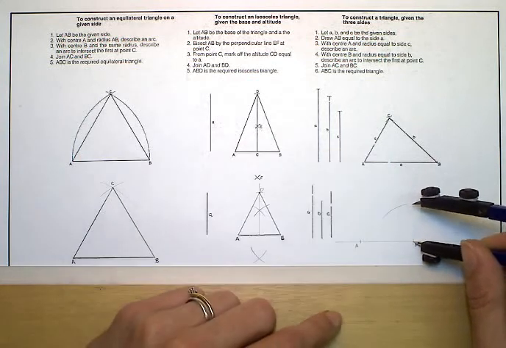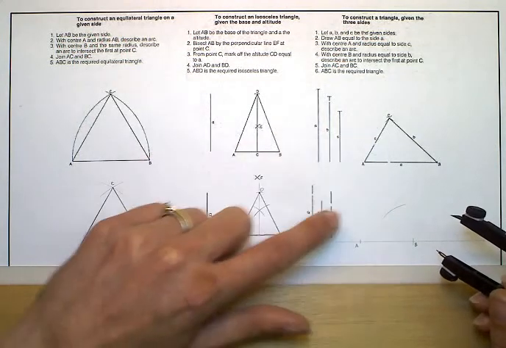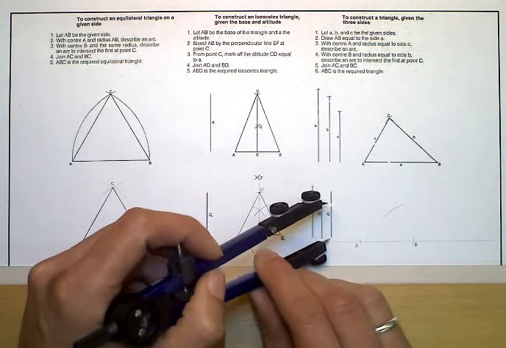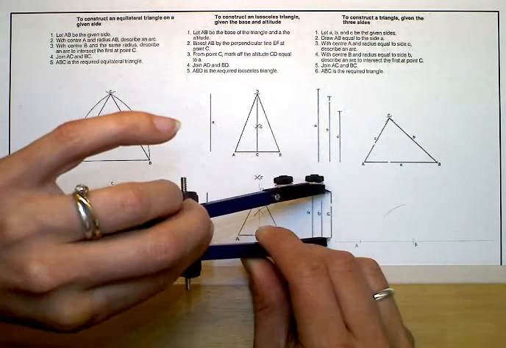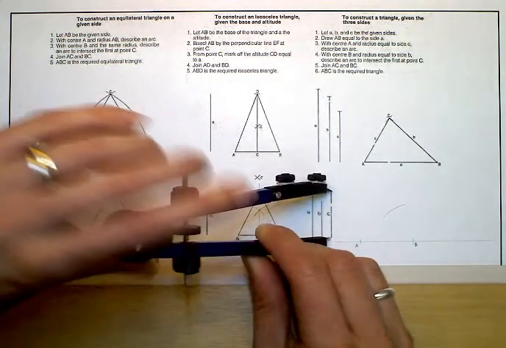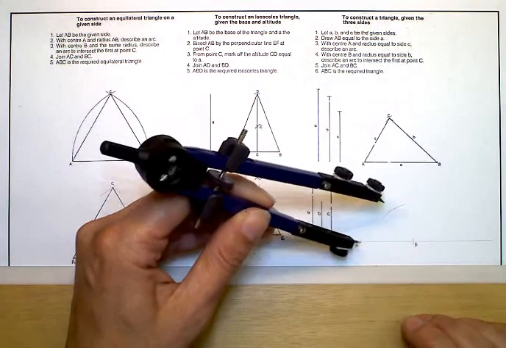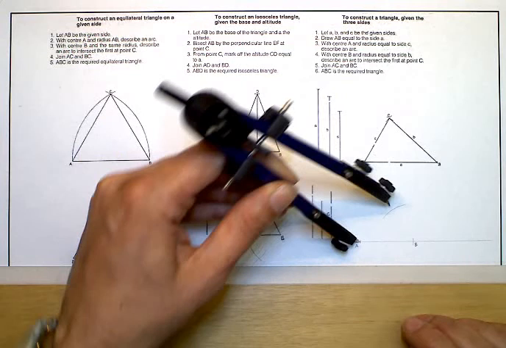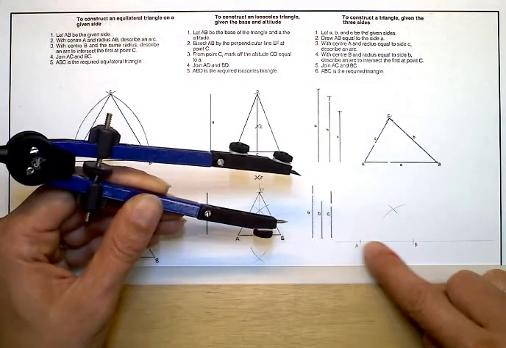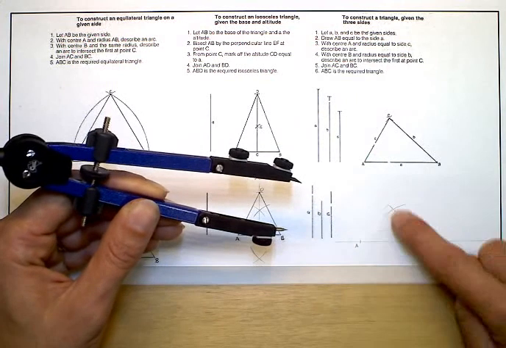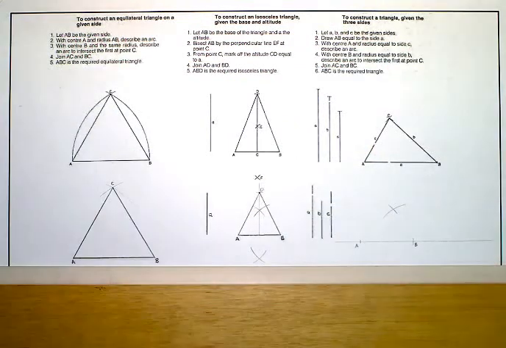The next distance we need to find is the length c, which is given here. So we'll set our compass to that length. There's length c. We can put it at point A because that's the distance that we're trying to transfer. And there we've transferred c along there, we've transferred b to there, and we've found the final point of our triangle, which we can now join up.